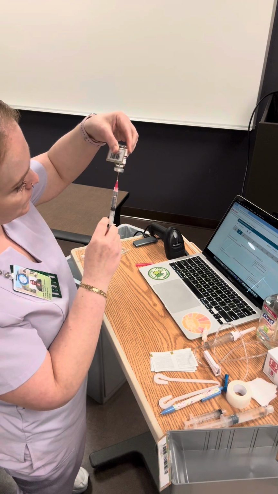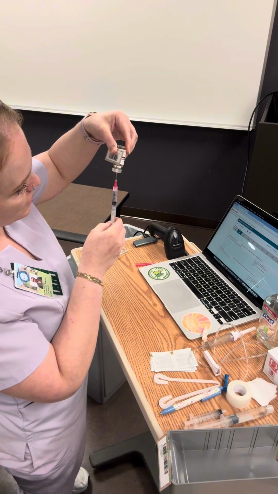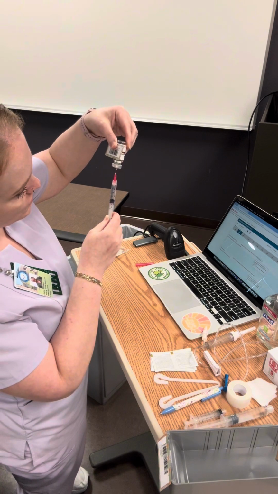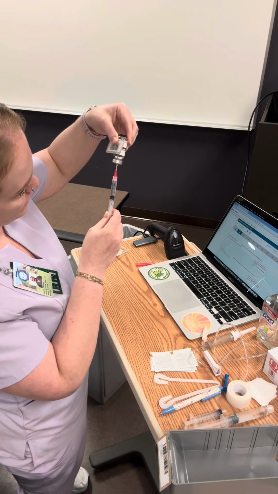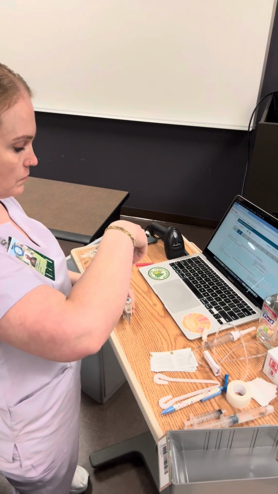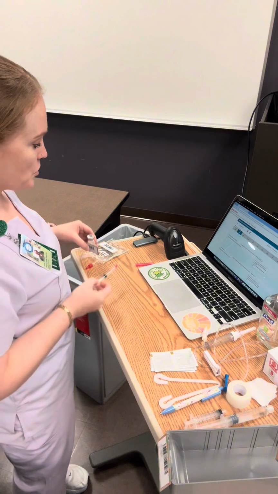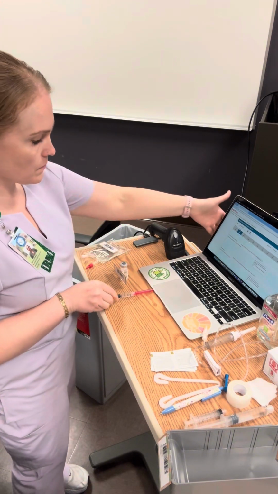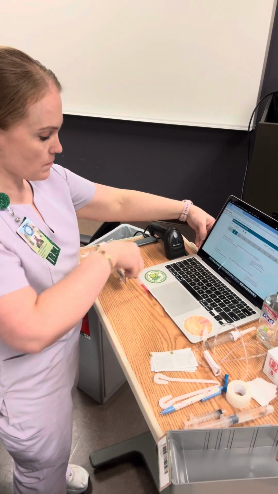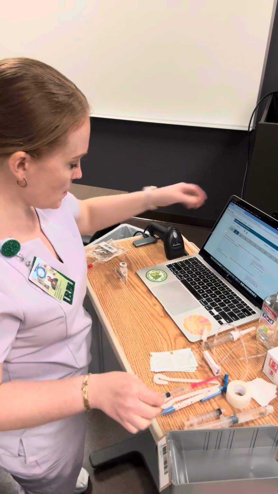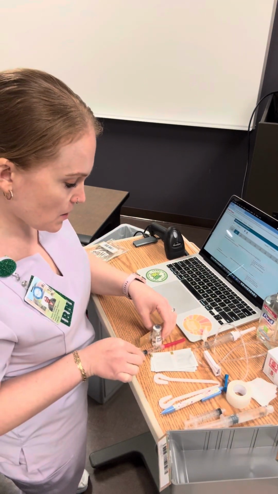Drawing up, adjusting as need be. So we are comfortable. Pulling this out, we're going to properly recap this needle. Okay, set that off to the side. This is ready to be given.